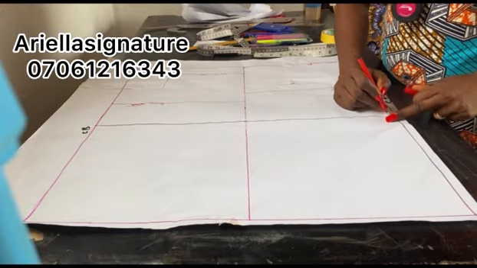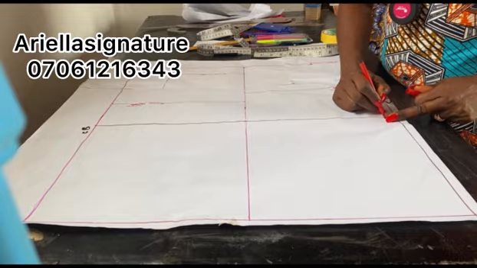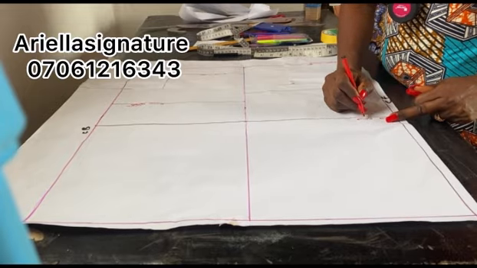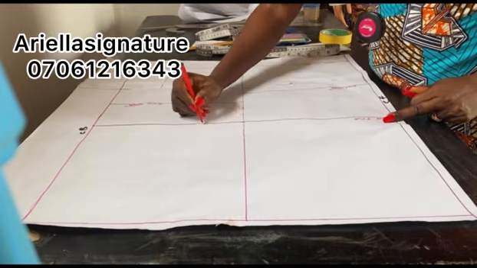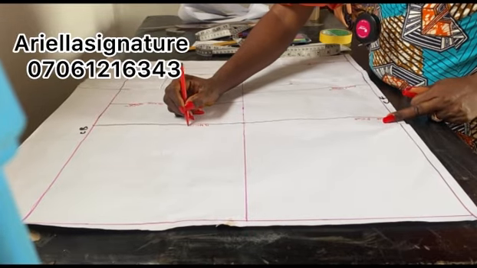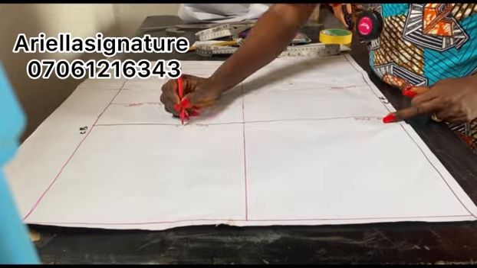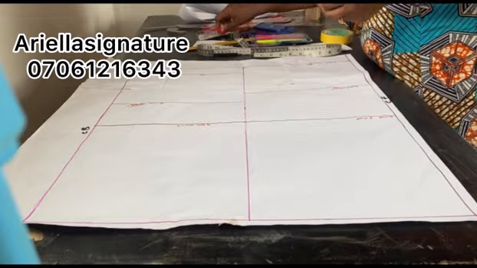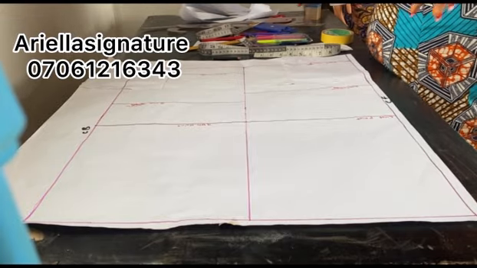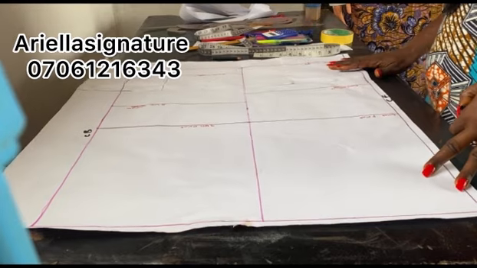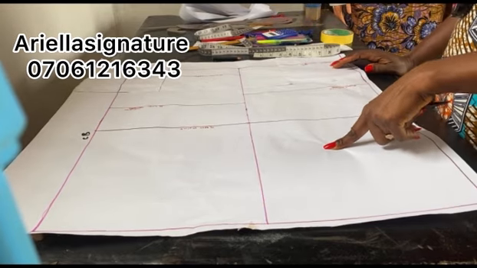So this is the bust point. I'm doing this so you get to understand. Please take note: bust point. The next thing we'll be doing, like I taught you in our previous class, is to get our chest line.